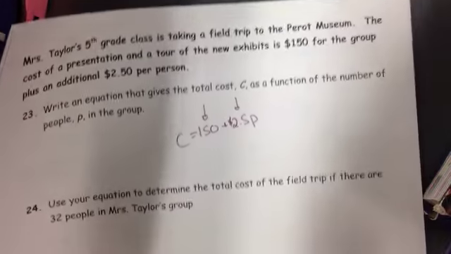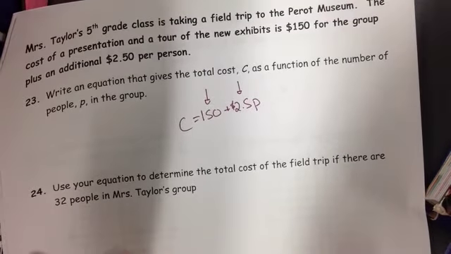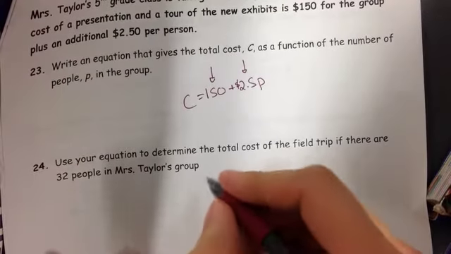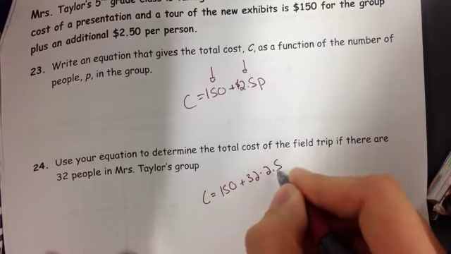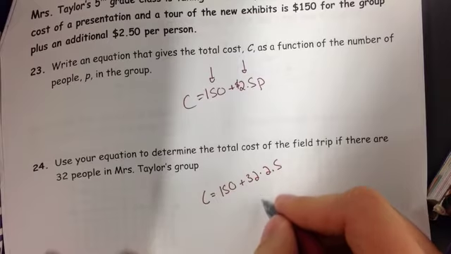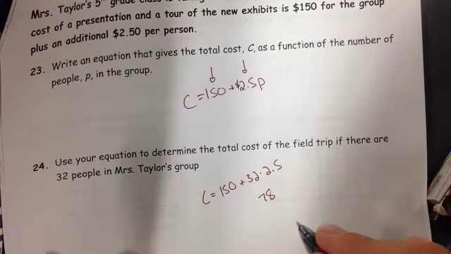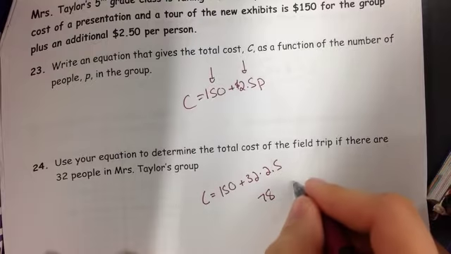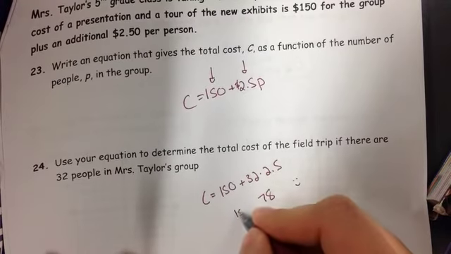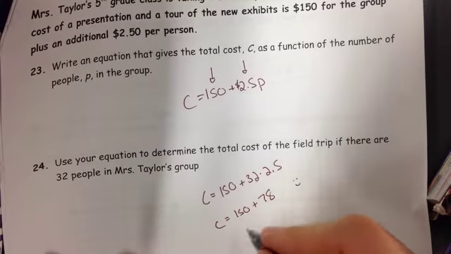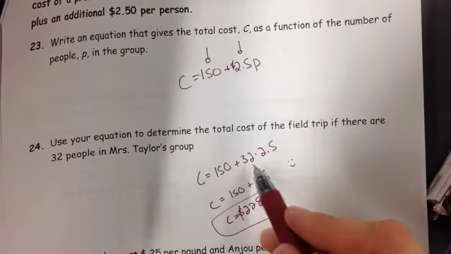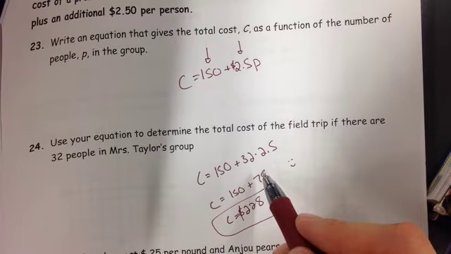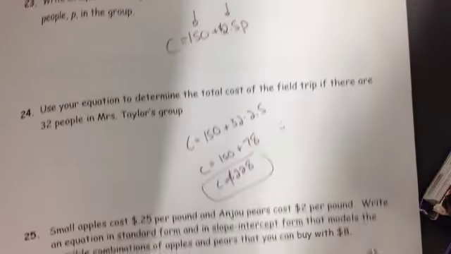Now, determine the total cost of the field trip if there are 32 people. So my total cost is equal to $150 for showing up plus 32 times 2.5. So it's going to be 64 plus 16, so 78. Yeah? All right. 78 plus 150. That's going to give us, adding those together, a total cost of $228. All we did, 32 people coming in, $2.50 a piece. Add them together. Total cost $228.